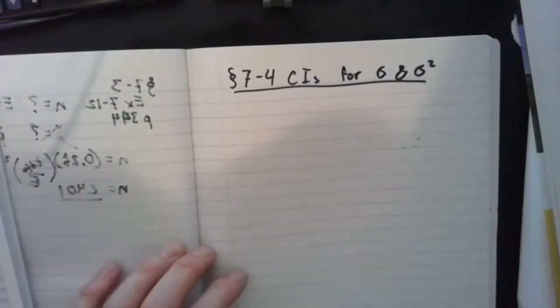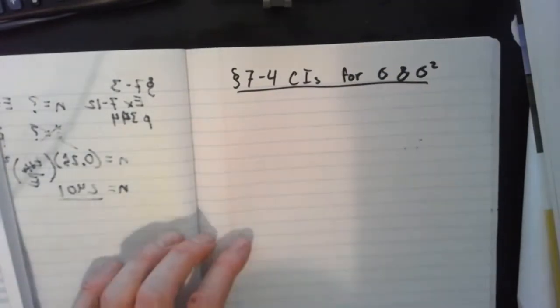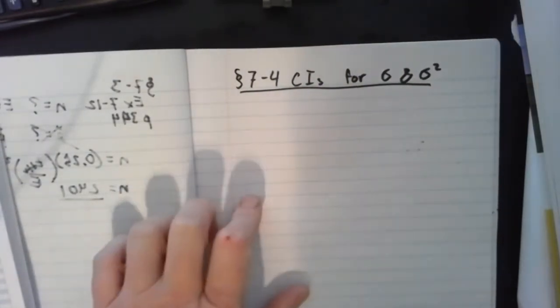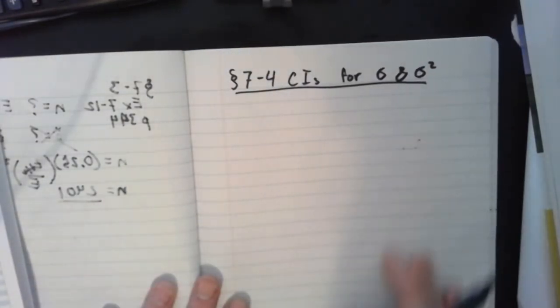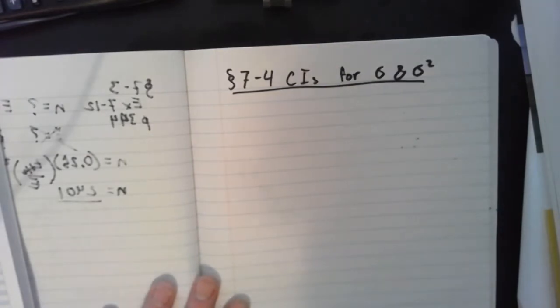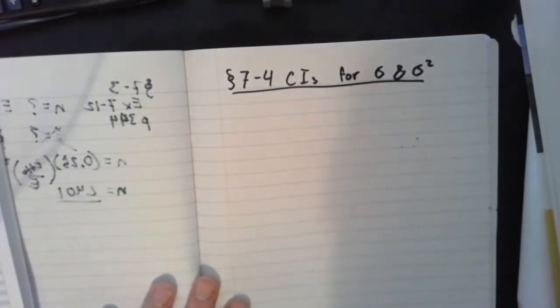Okay, so here we are with Chapter 7, Section 4. We're going to be looking at confidence intervals for sigma and sigma squared. So that is confidence intervals for standard deviation, that's sigma, and variances, that's sigma squared.